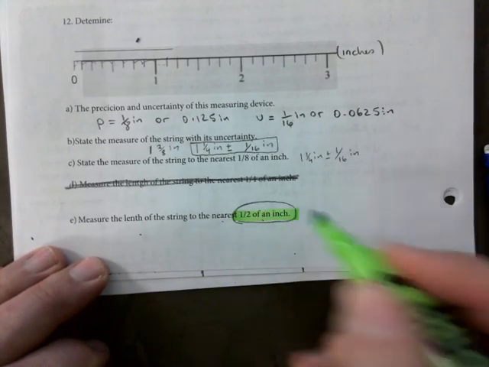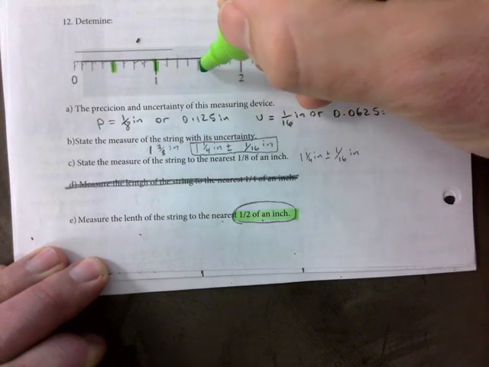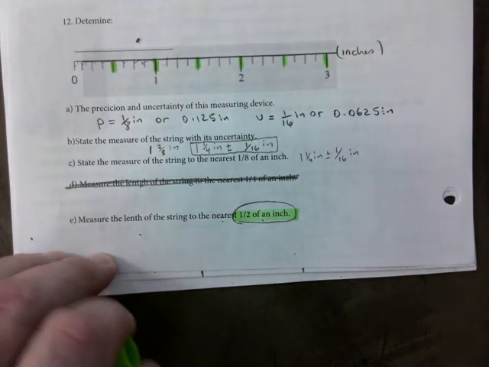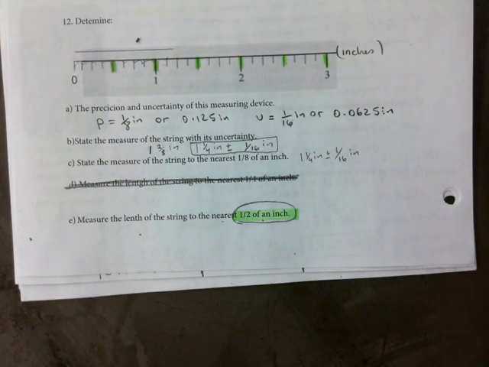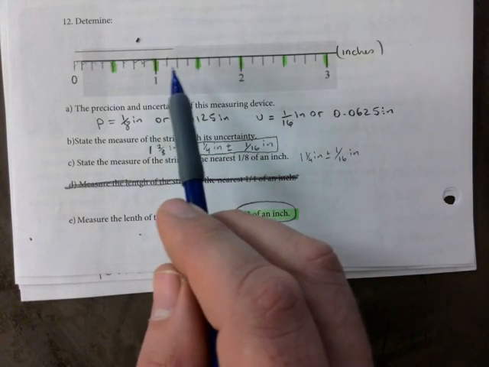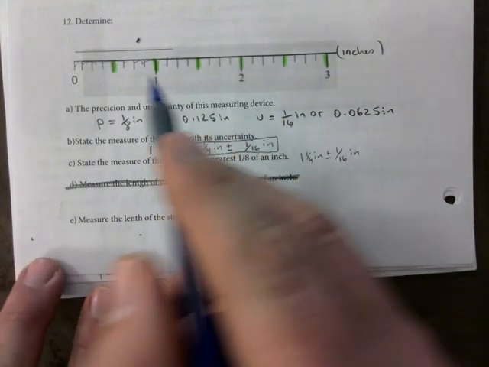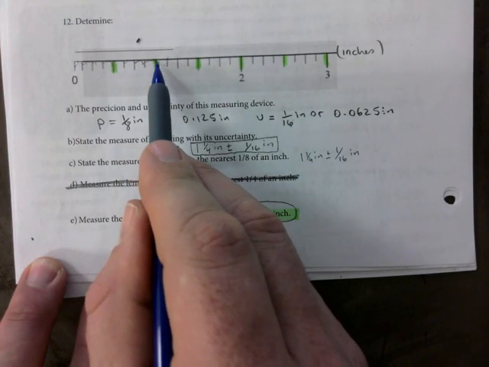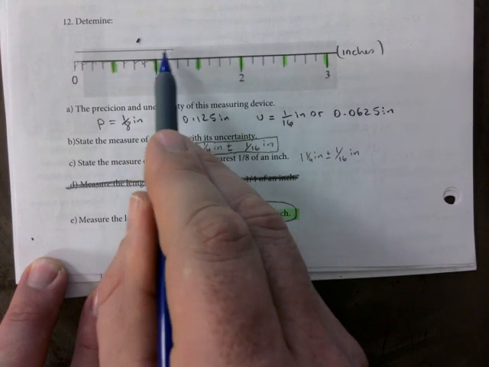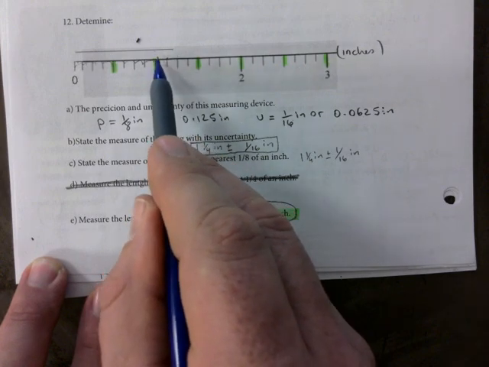If we were to go by half-inch increments, we would go half, 1, 1.5, 2, 2.5, 3, correct? That's what they're saying. Let's imagine for a second that the other markings aren't there, just to highlight it once. How would you state this measure? Would you say that it's 1.5 or just 1? Which one is this closer to? I would say it's closer to 1. If you look at the string, it's not quite halfway in between, it's closer to 1.